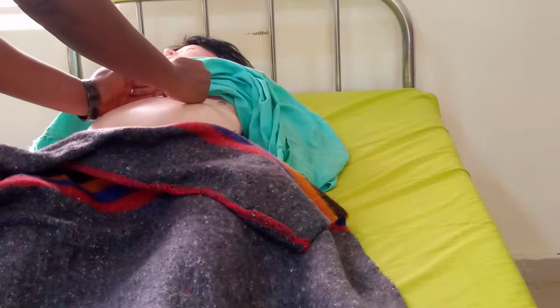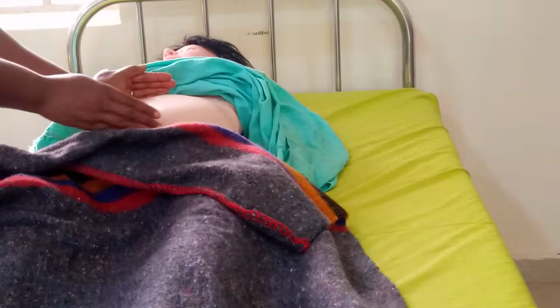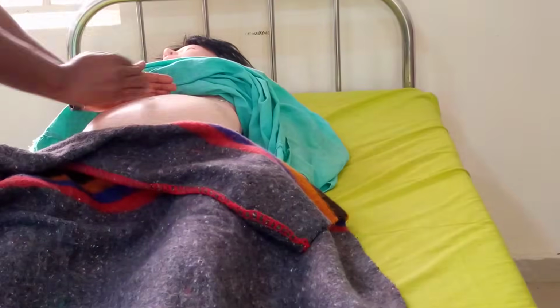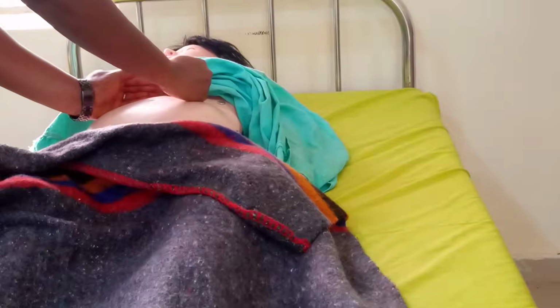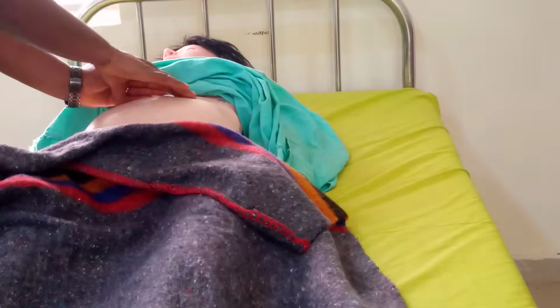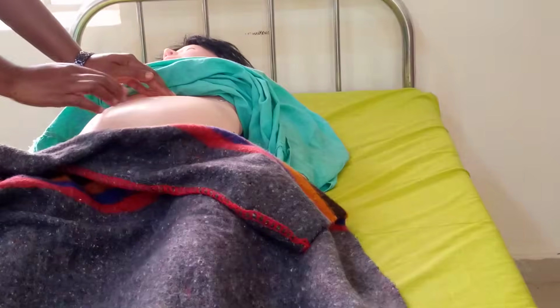So it means that the lie is longitudinal and the presentation is breech, but the head will definitely be down here if the head is at the fundus. Now if you palpate and it is soft, and it's not as round as the head, you know that it is breech and the baby is presenting with the head, or is presenting cephalic.